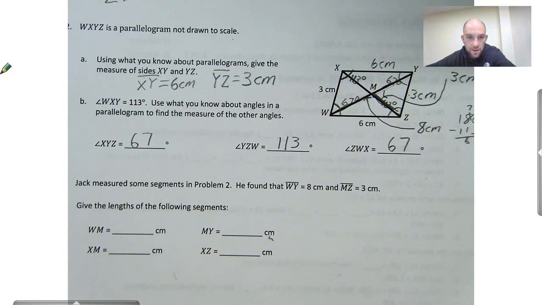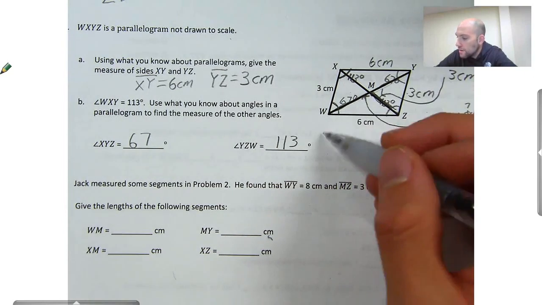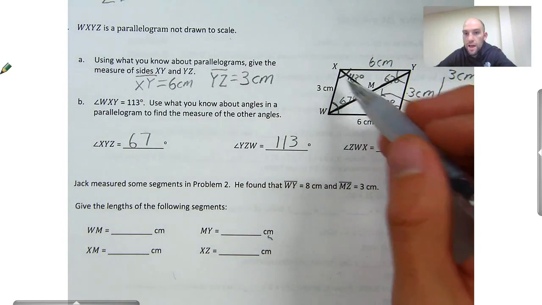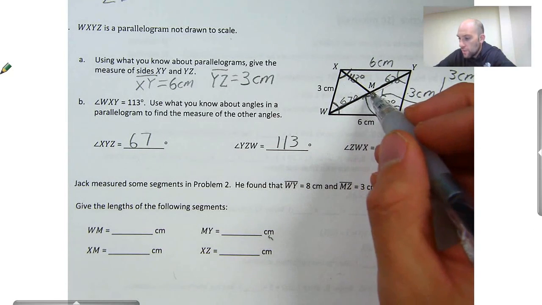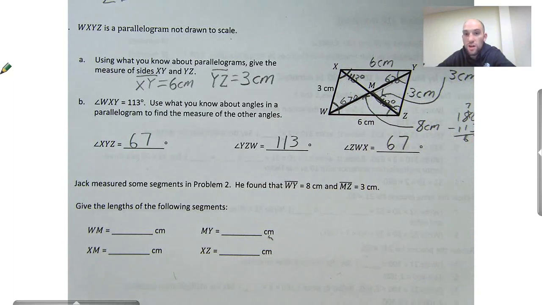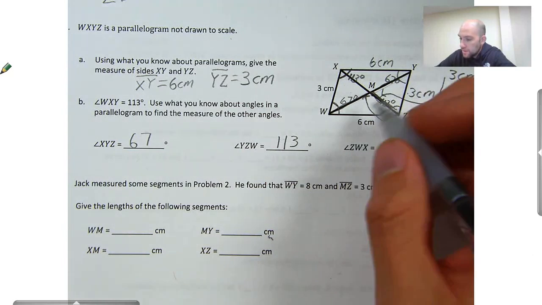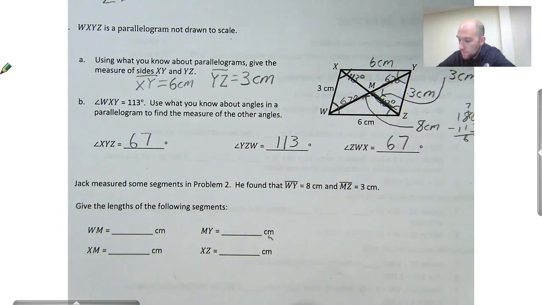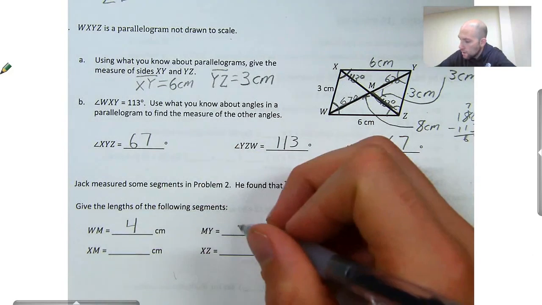We want to find the lengths of the following segments. WM is the first one. If this whole line here is 8, and these two lines bisect the parallelogram, we know they're going to meet right in the middle of each other. So it's going to split that line right in half. When we split that in half, and we have 8 altogether, each part, WM and MY, are each going to be 4 centimeters, because 8 divided by 2 is 4.